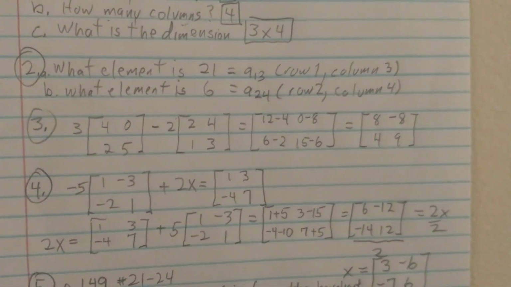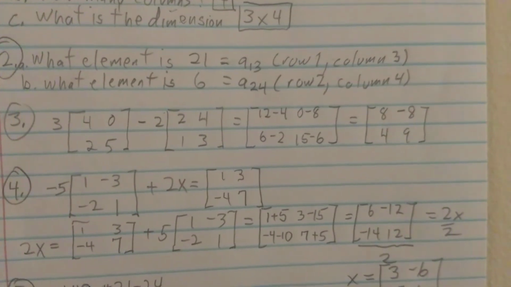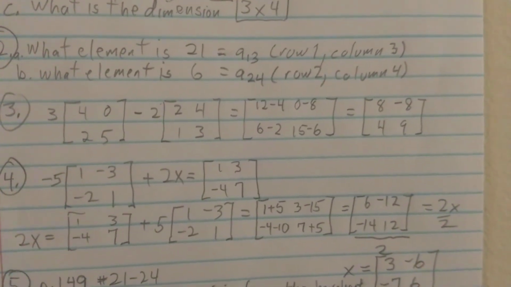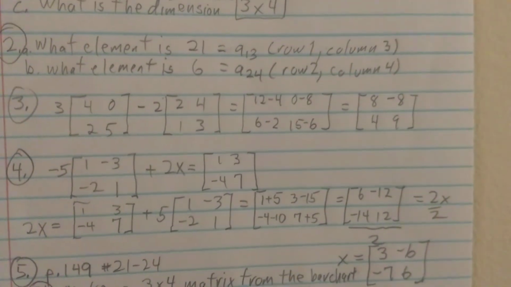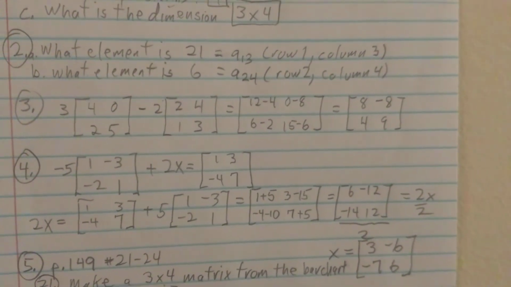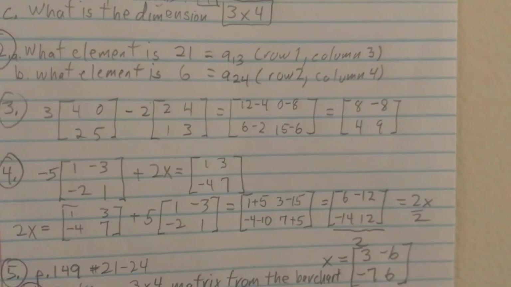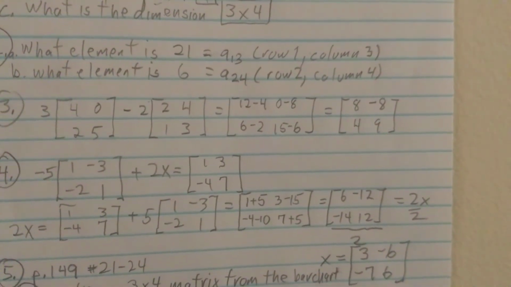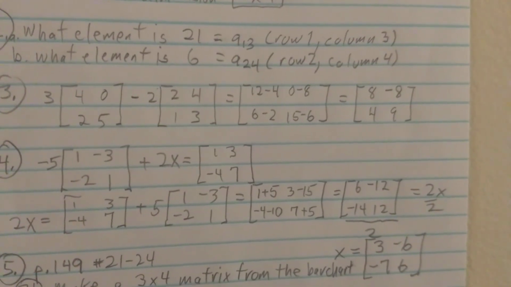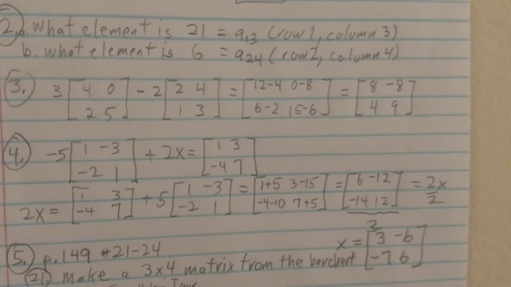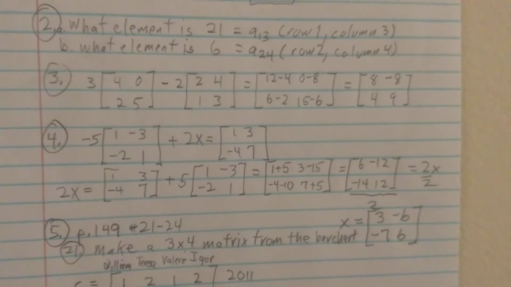And then 3 times 2 minus 2 times 1 for the A21 element, or 3 times 5 minus 2 times 3 for the A22 element, giving us 12 minus 4 or 8, and 0 minus 8 or negative 8, and 6 minus 2 or 4, and 15 minus 6 or 9.